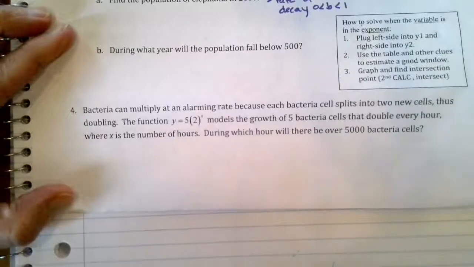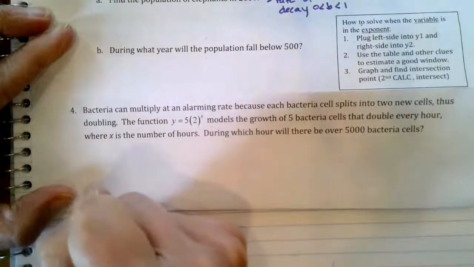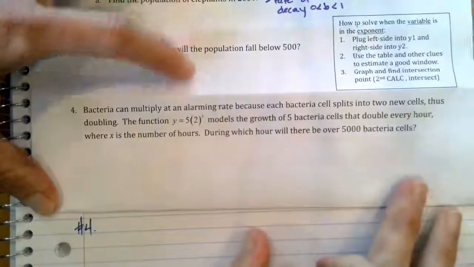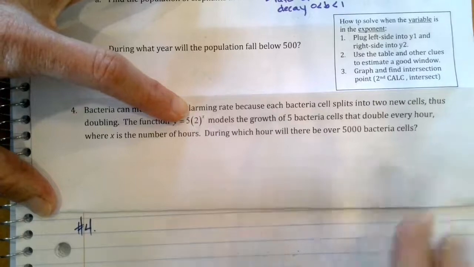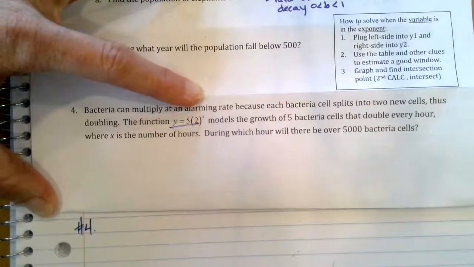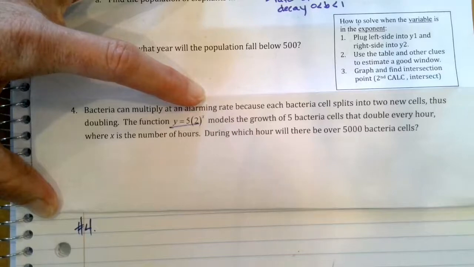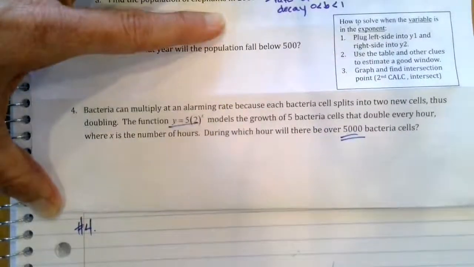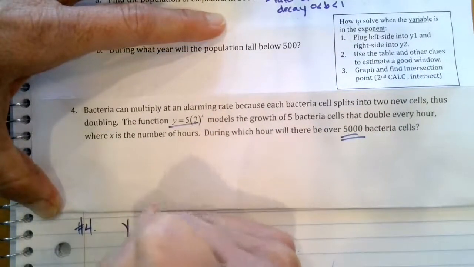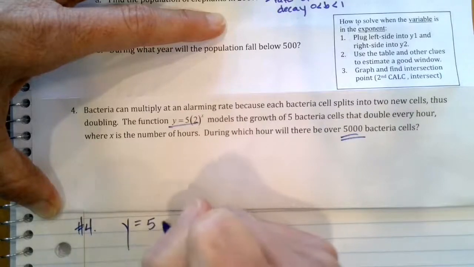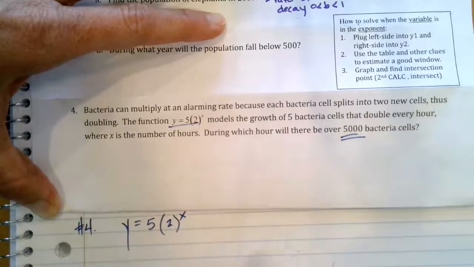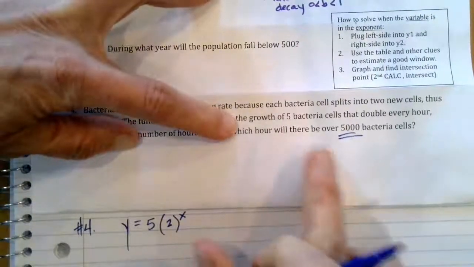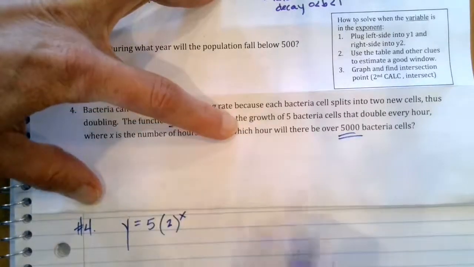All right, bacteria can multiply at an alarming rate because each bacteria cell splits into 2 new cells, thus doubling. The function, there's my equation, models the growth of 5 bacteria cells that double every hour, where X is the number of hours. During which hour will there be over 5,000 bacteria cells? So let's take a look at our equation. My number of cells is equal to the 5 bacteria cells that multiply at that rate, where X is the number of hours.